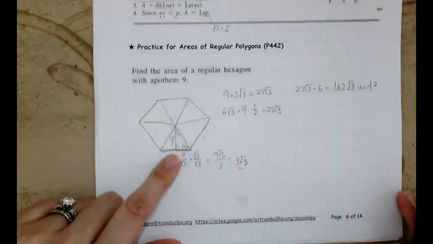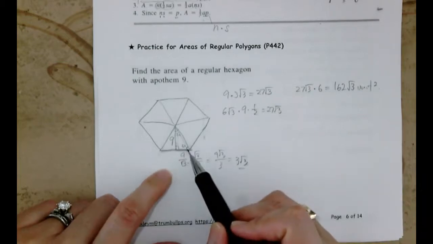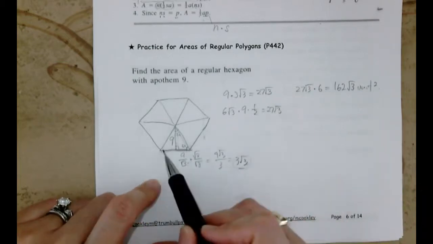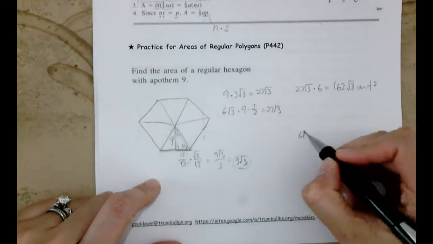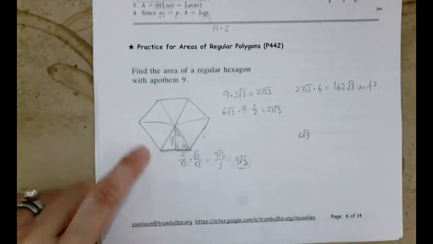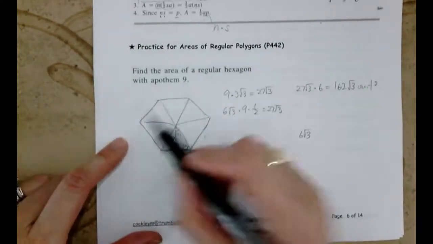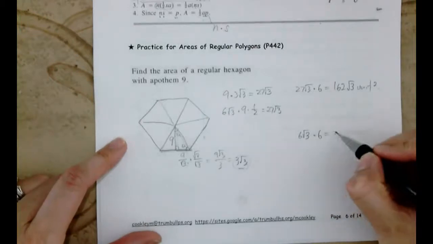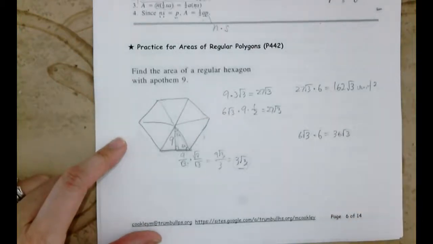Okay, now let's do the theorem way. Okay, apothem is 9, so this is 9 over root 3, or 3 root 3. So one base is 6 root 3, right? And then there are 6 of them, 6 sides, so times 6, you get 36 root 3.